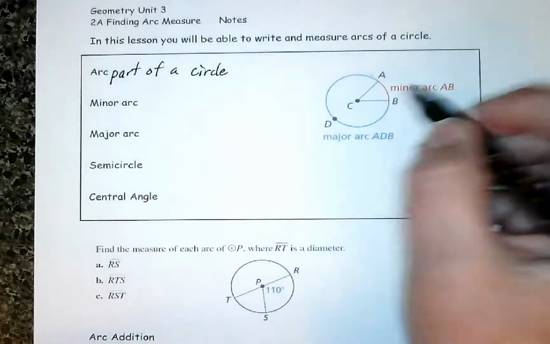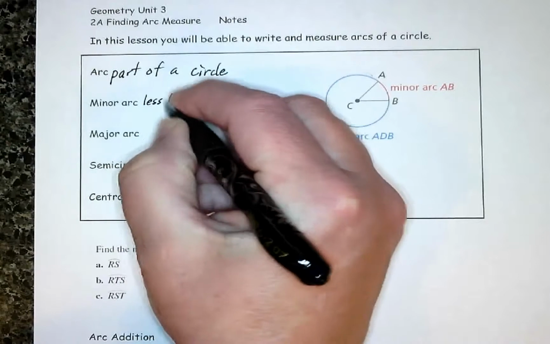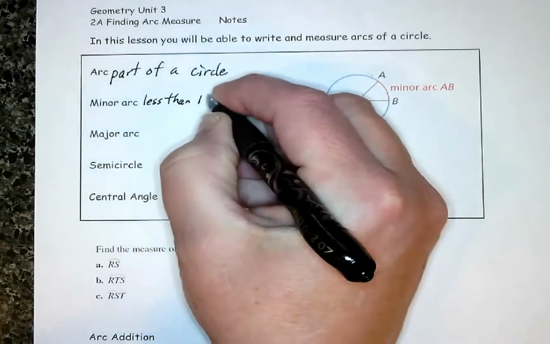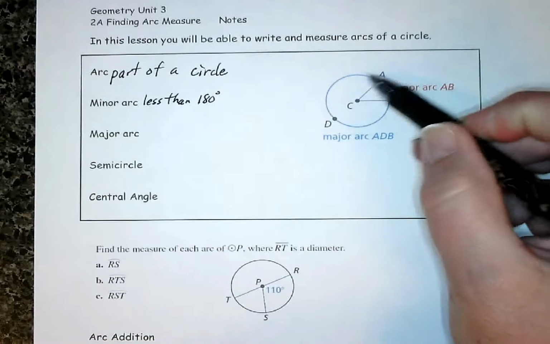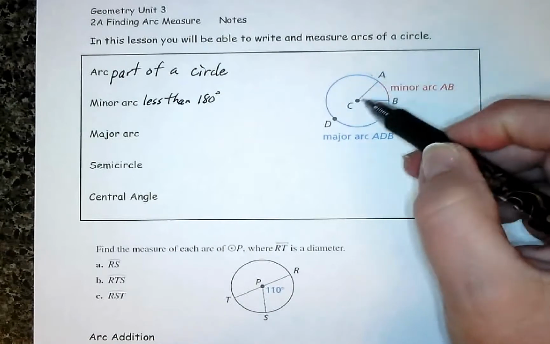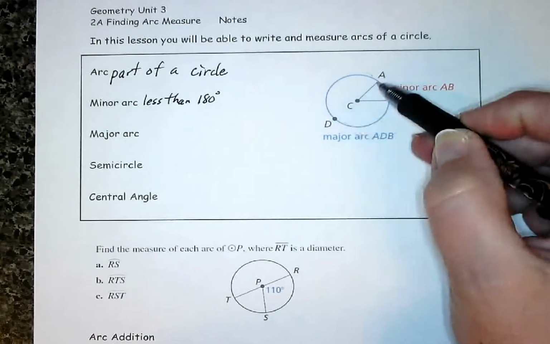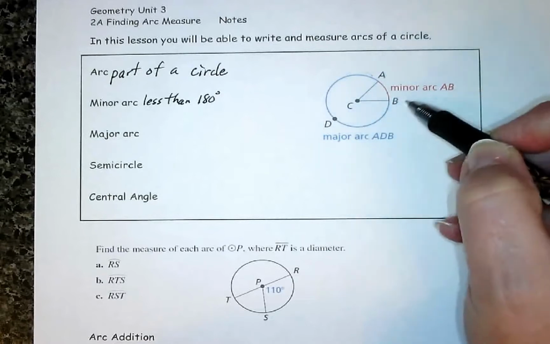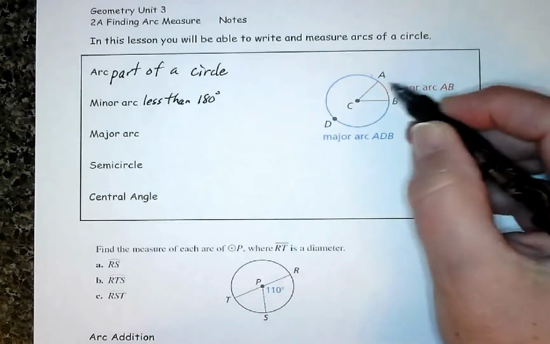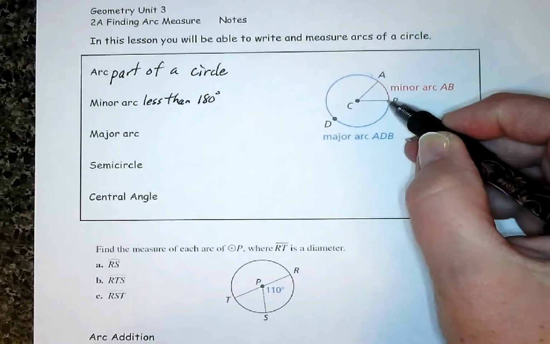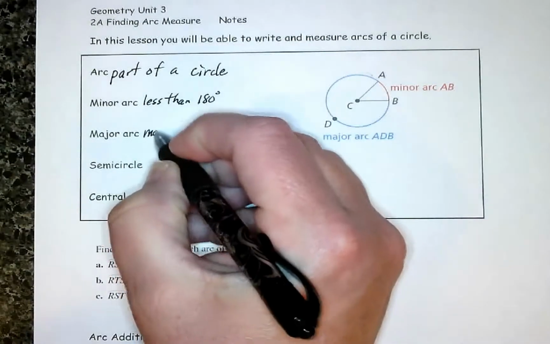A minor arc is going to be an arc that is less than 180 degrees. So how do we know around a circle where 180 degrees is? That is through the diameter, where that divides the circle into two parts. A minor arc is going to be using two letters, and it's always going to be less than 180 degrees. A major arc is going to be more than 180.